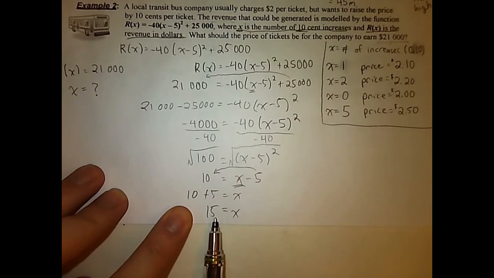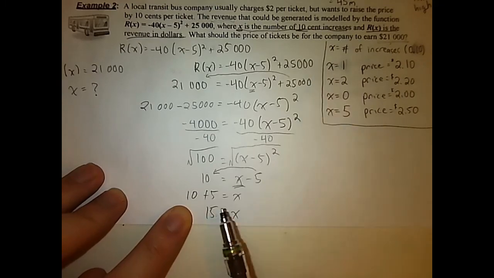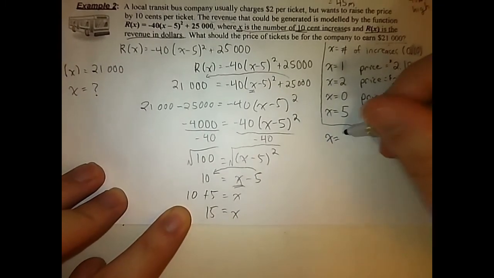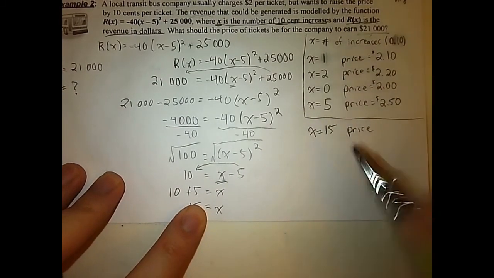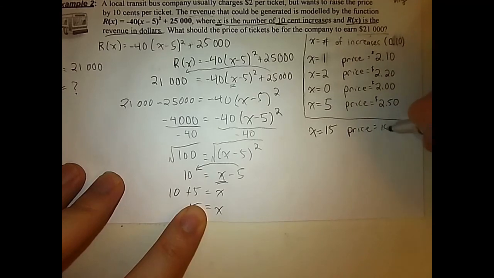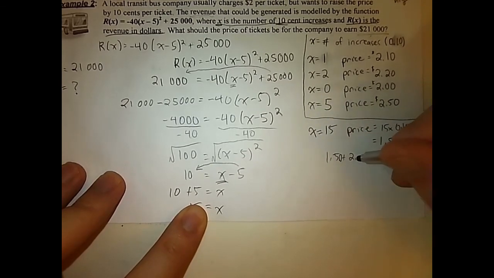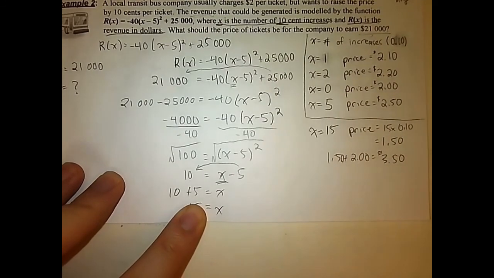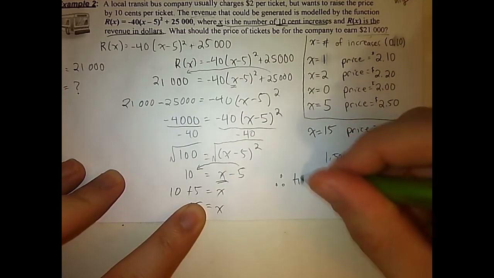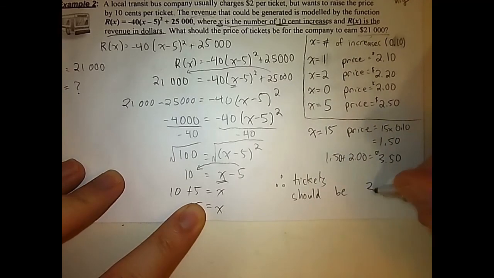Remember, we said x is the number of 10-cent increases. So we have to apply our method here. So what if x was equal to 15? Well, the price increase would be 15 times 0.10, which is $1.50, which means we add $1.50 to the $2, and we get $3.50. So what should the price of tickets be? Therefore, tickets should be $3.50.